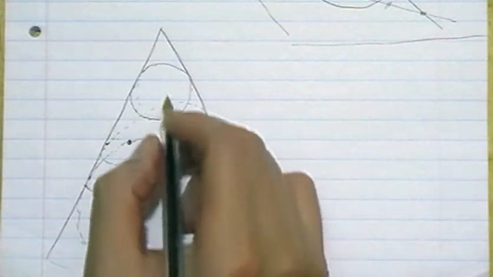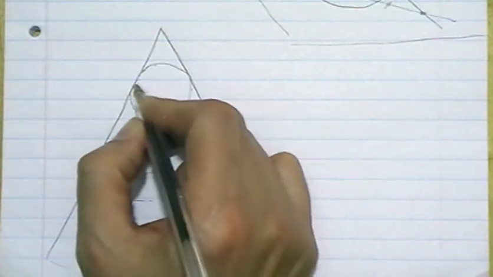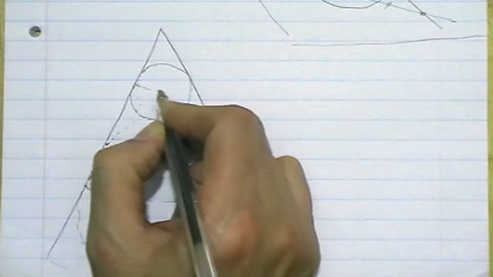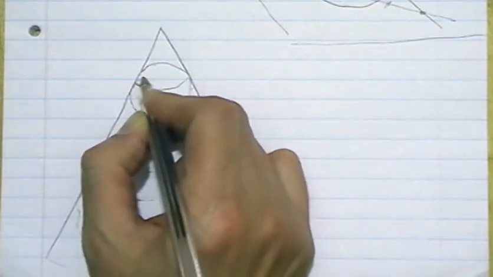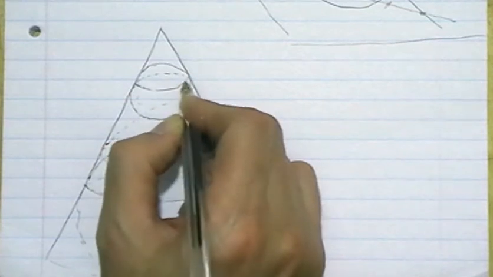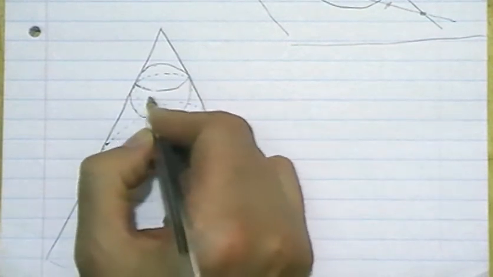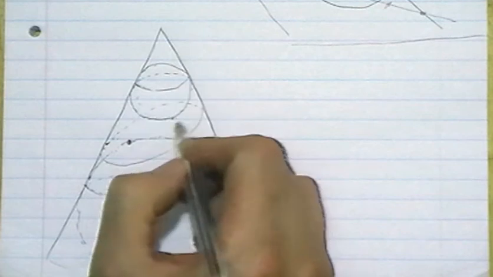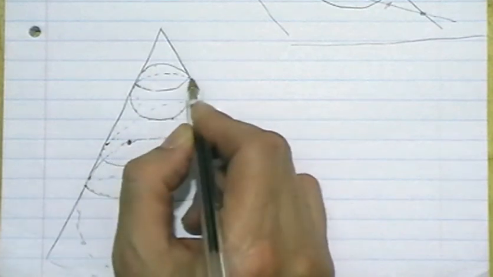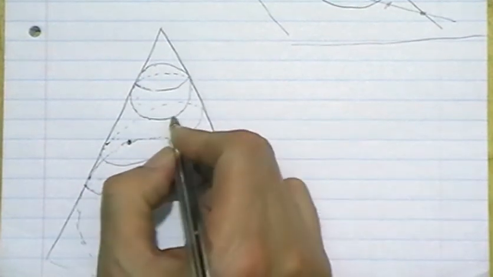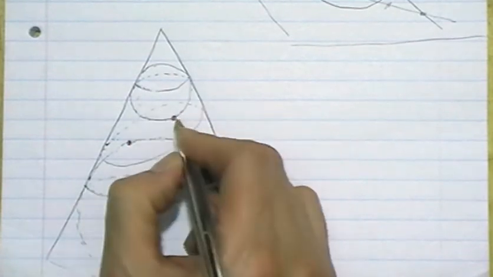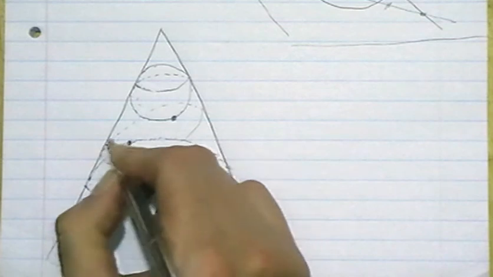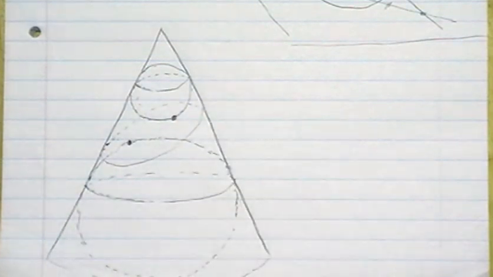Okay, so it touches the cone again in a circle. All right, so this circular line is where the sphere touches the inside of the cone, and this point here is the point where the sphere touches the plane of the conic section.